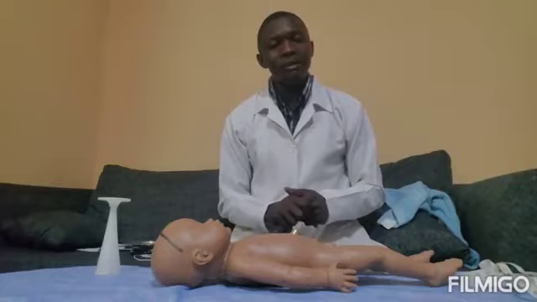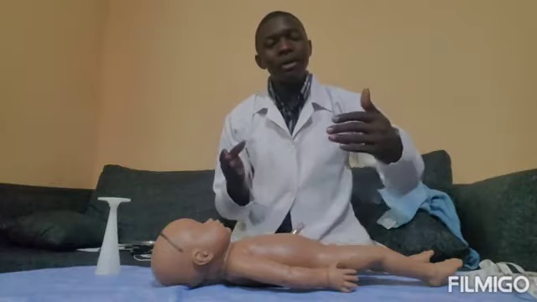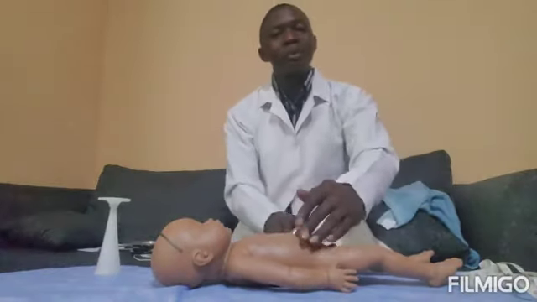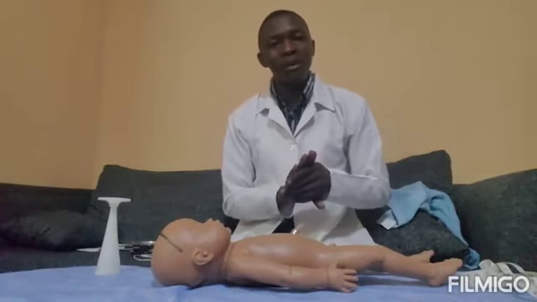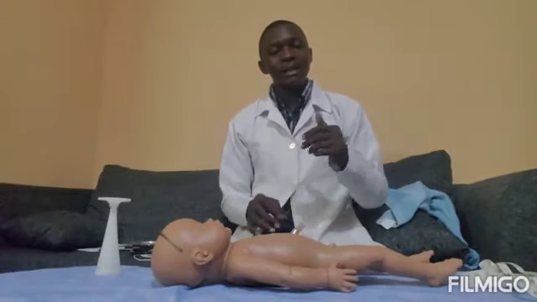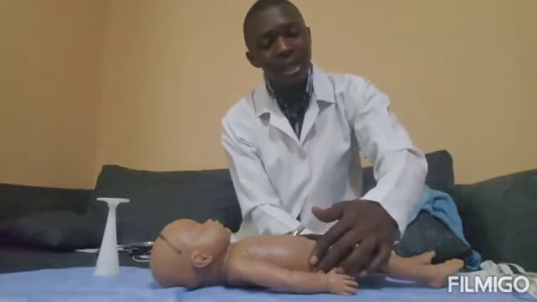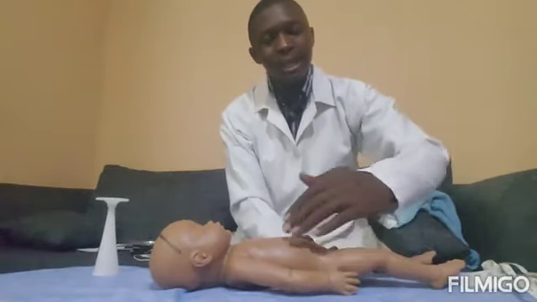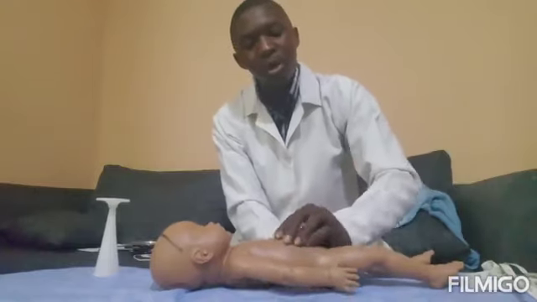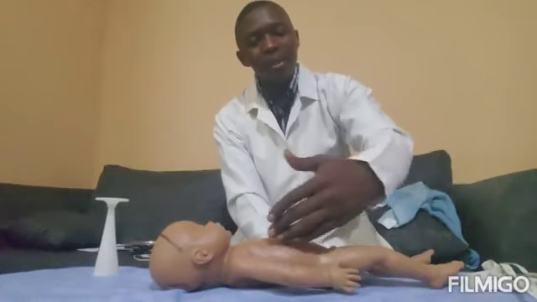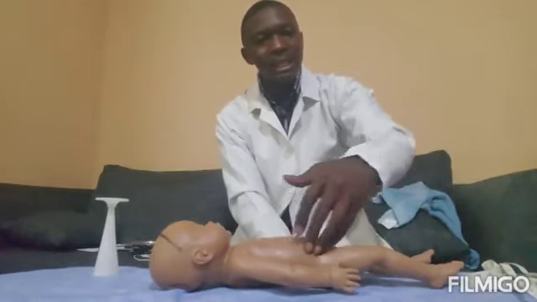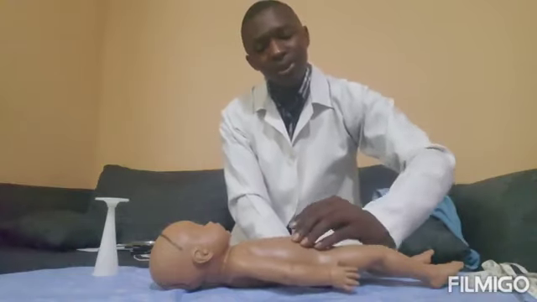So after you measure for the height of fundus, you are now going to move to the side and start palpating so that you feel for the number of fetuses as well as their position or lie. So you start with the furthest side, you press in on the closest side and start palpating from the top going down.